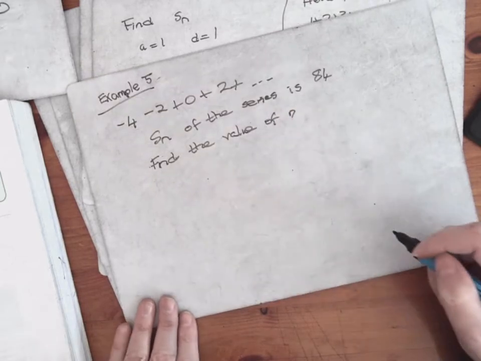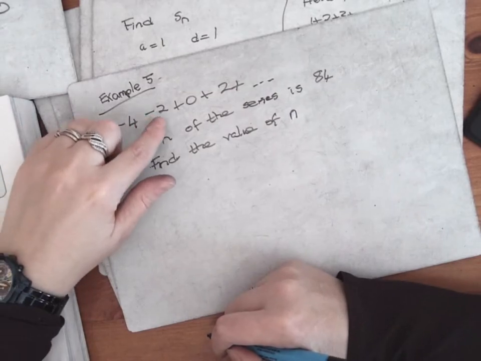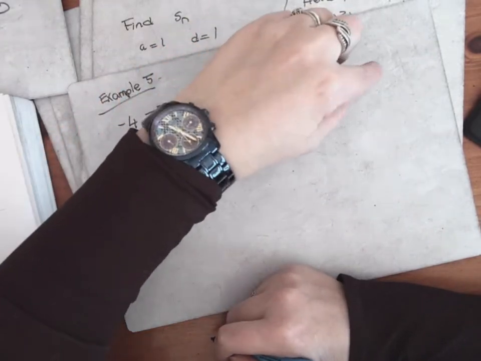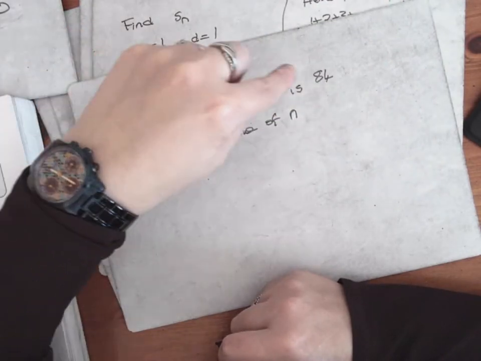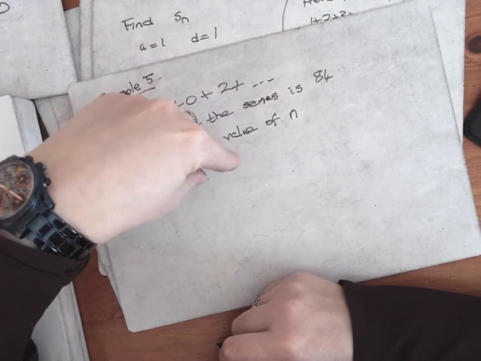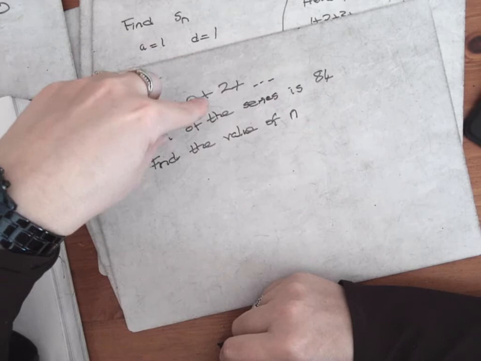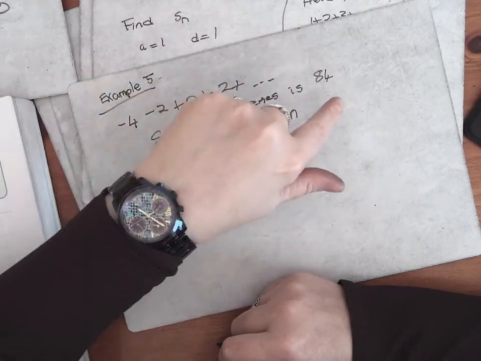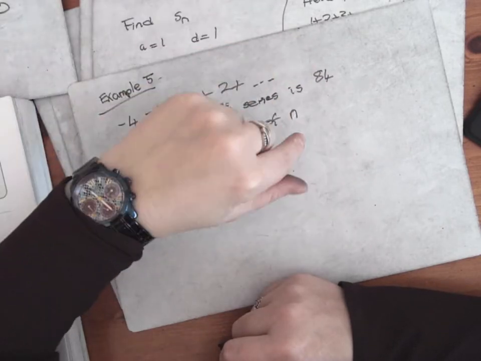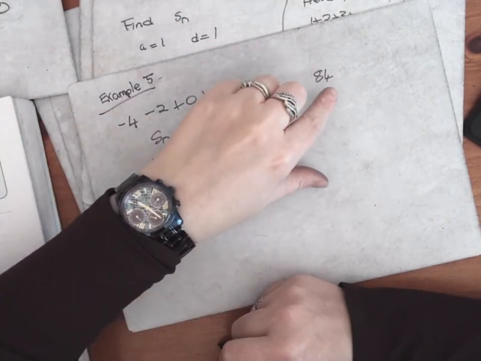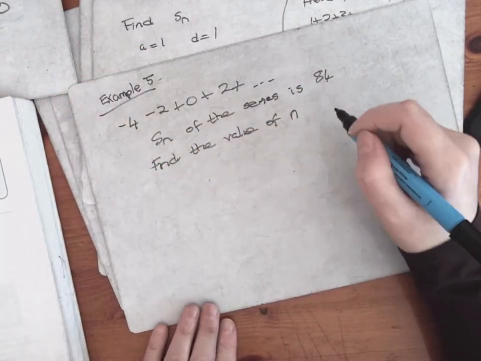Okay, so basically they started adding the terms. So they added S1 plus that, plus that, plus that, plus the next one, and they kept adding until they got to 84. So they added them all up and stopped when they got to 84. And you want to know how many terms did they add? That's the question. Before, we would have added 20 terms and got 84, or added 50 terms and got 84 or whatever. But now it's the same but backwards. So how many terms did we add to end up with 84?